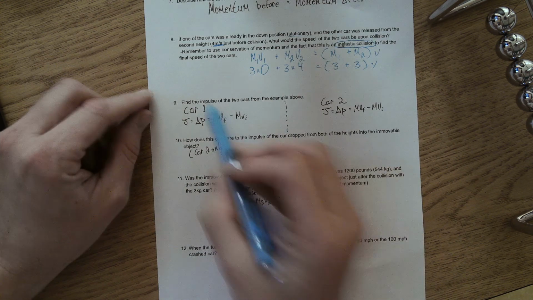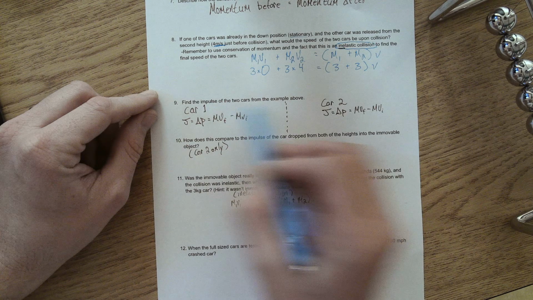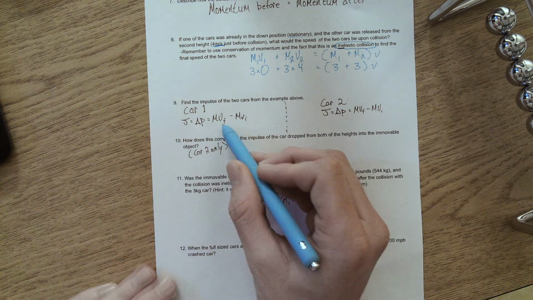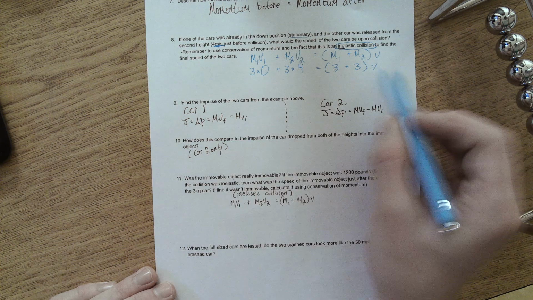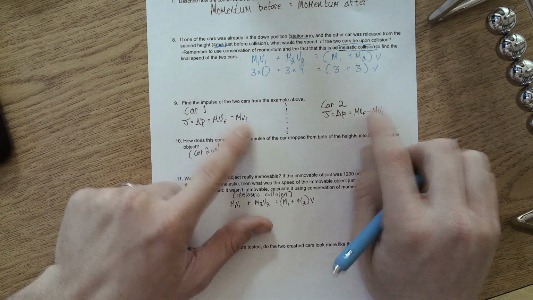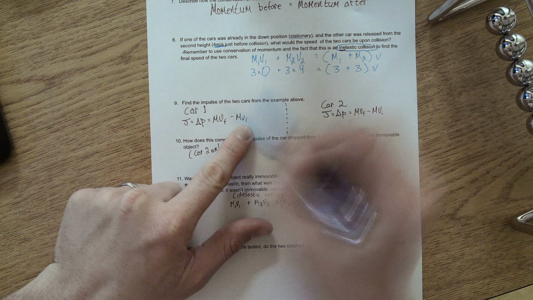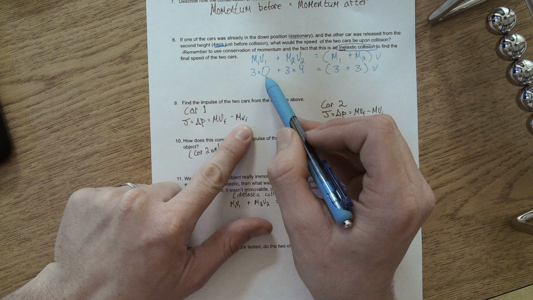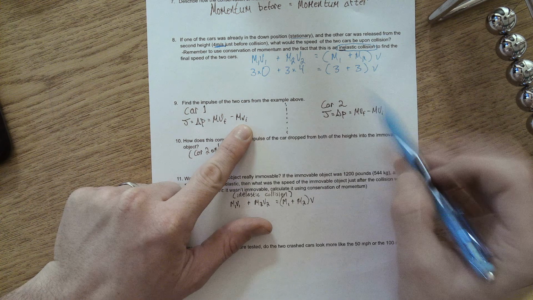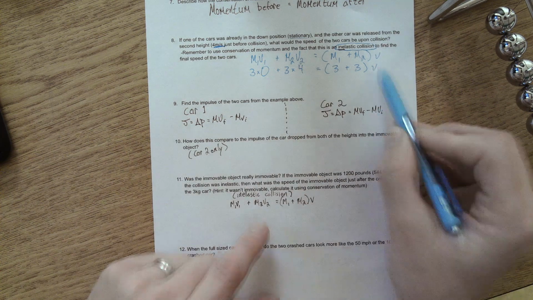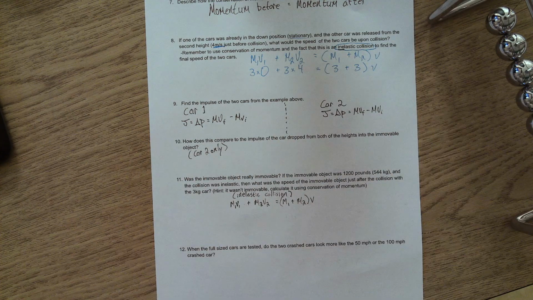Then you'll calculate the impulse. The impulse of the two cars from the example below: mass, you already know their masses are 3. Velocity final, this is your velocity final for both of these, minus your velocity initial. Car 1 initial is going to be 0. Car 2, you know that the velocity initial is going to be 4. Velocity final, again, is what you're solving for on this problem.